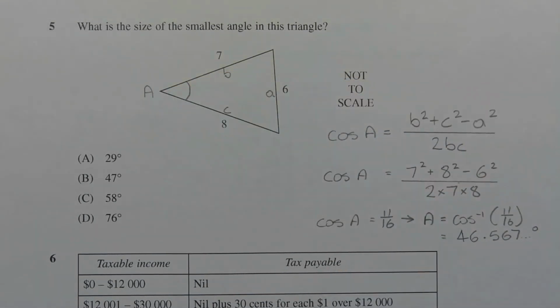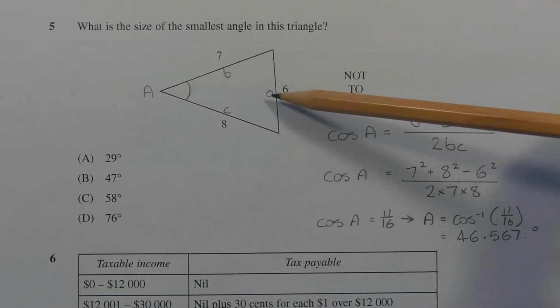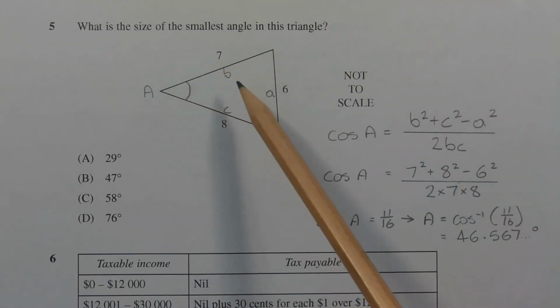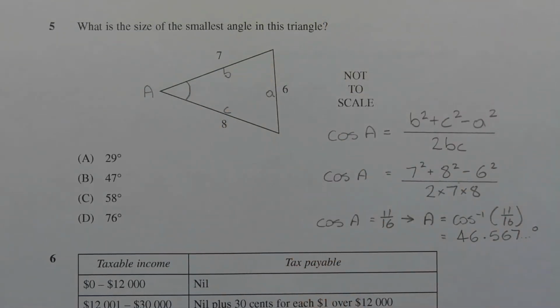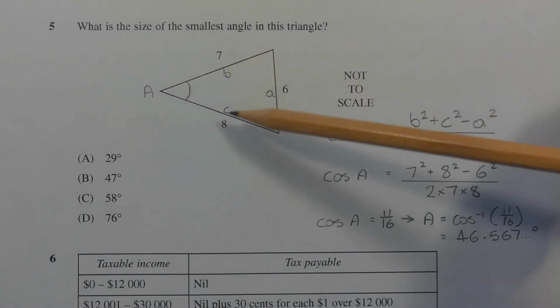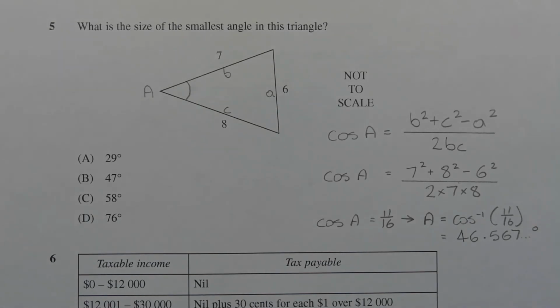with a capital A, which I'll refer to as angle A from now on. So I've marked the smallest side with A, and I'm going to call this side A, and I've marked the other two known sides with B and C, and that can be done in any order. So 7 could be marked as C, 8 can be marked as B, and it'll still work.